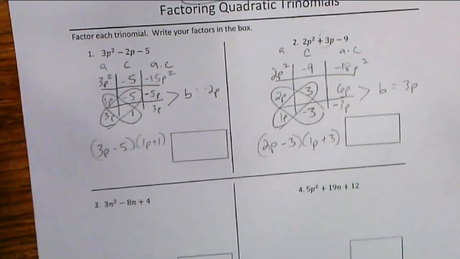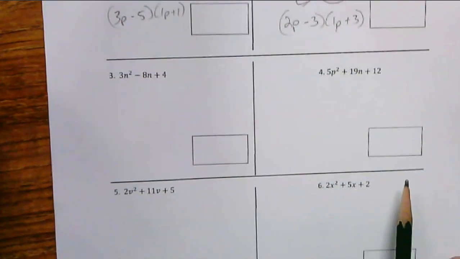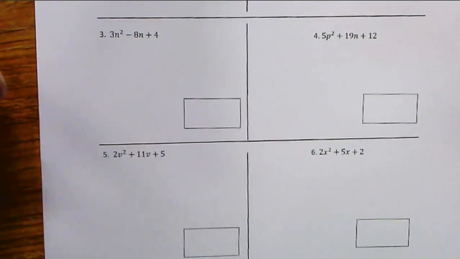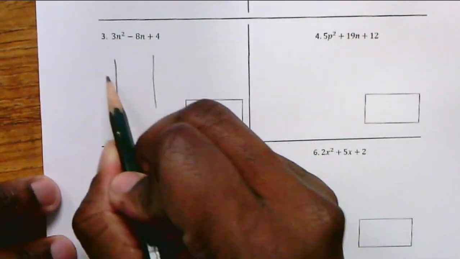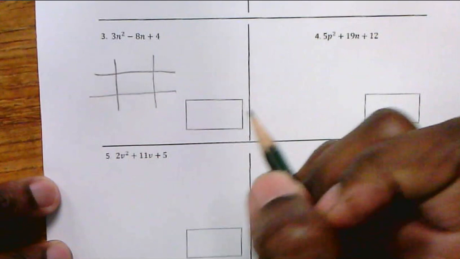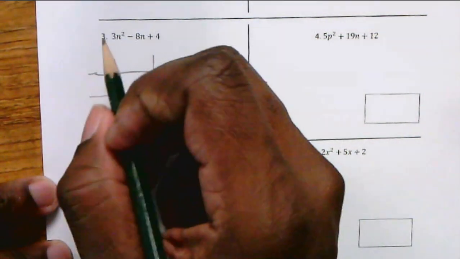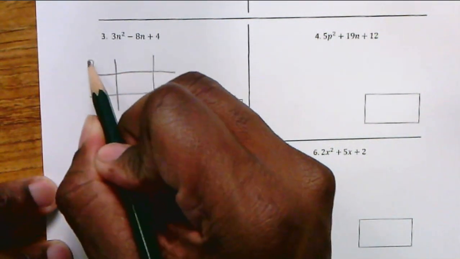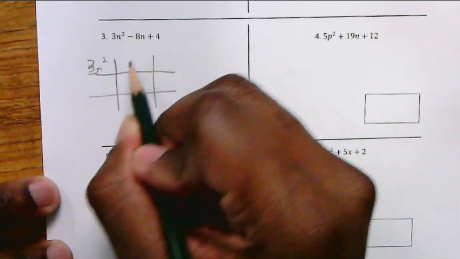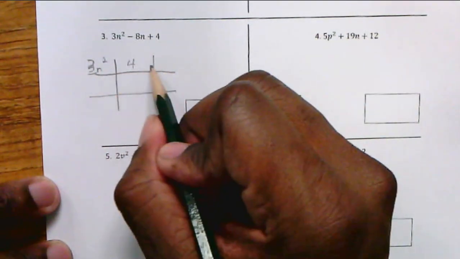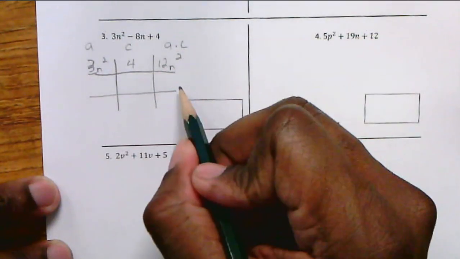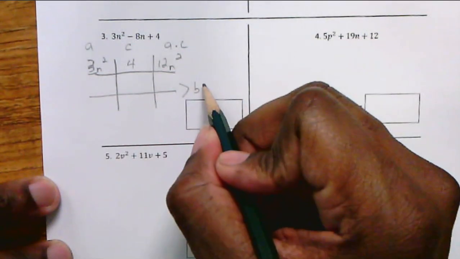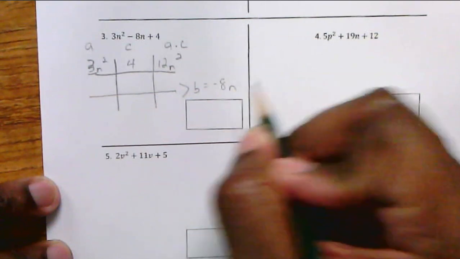Let's do another one. Number 3, it says this. So when I factor with my Tic Tac Toe board, the first number is 3n squared. The last number is 4. And this product is 12n to the second. Again, this is A, C, A times C. Here multiplies together to add up to be B, and this is negative 8n.